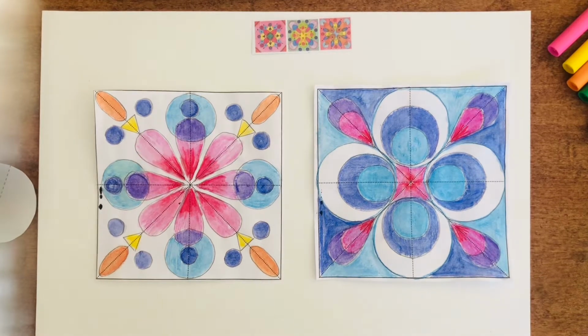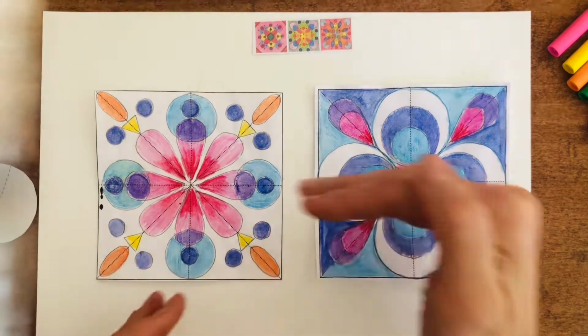Everybody, I'm really excited about this week's lesson. We're going to be creating designs out of geometric shapes on a central axis, all radiating out from the center.